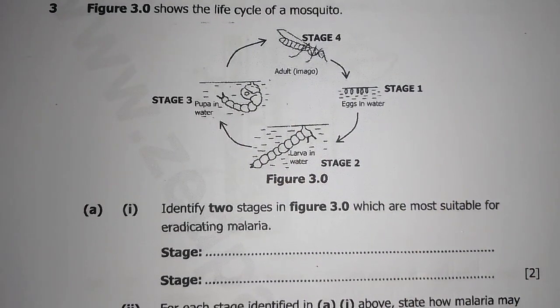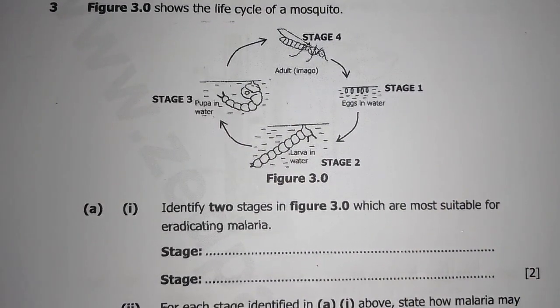I forgot something on question number 2. That one was under enzymes, which means that a question on enzymes can also come. Make sure you revise enzymes. And this one is under the life cycle of a mosquito. Besides the life cycle of a mosquito, we've got the life cycle of a house fly. So you need to make sure that you study those areas and understand them so that you don't fail any question that can come in your exams.